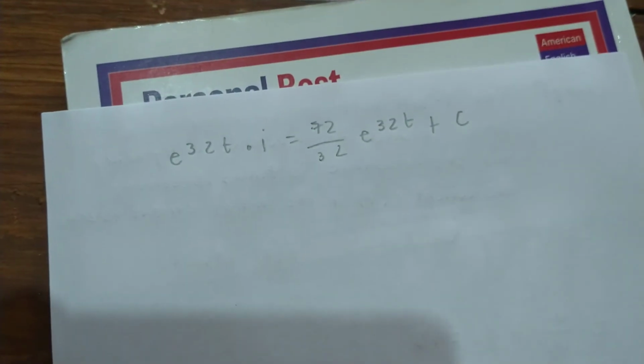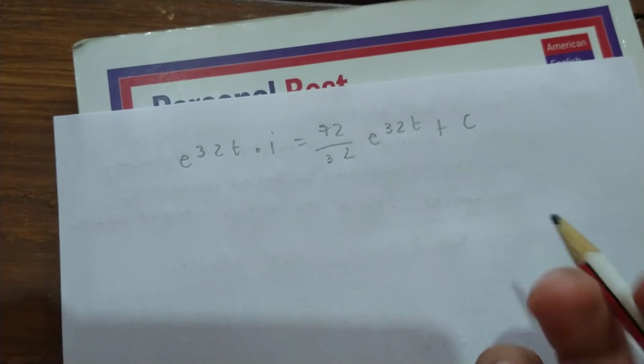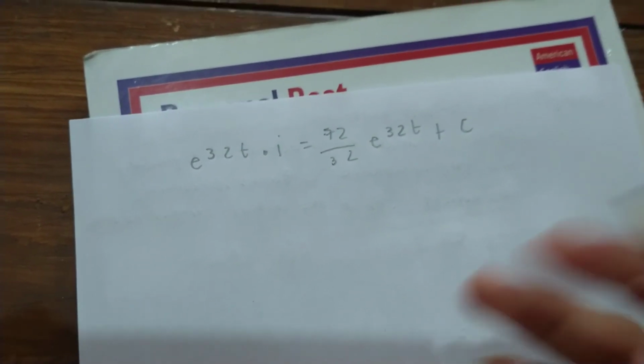We divide both sides by e to the power of 32t.